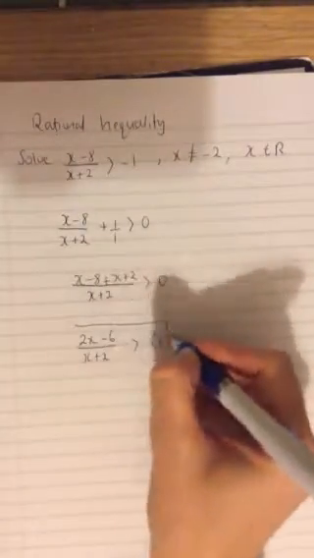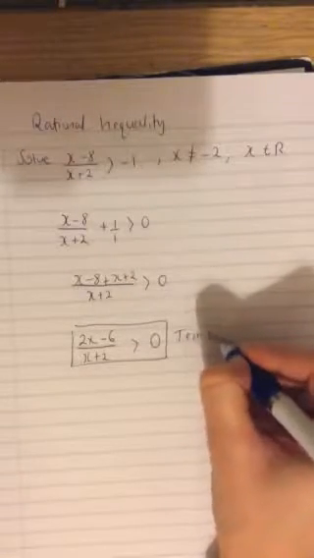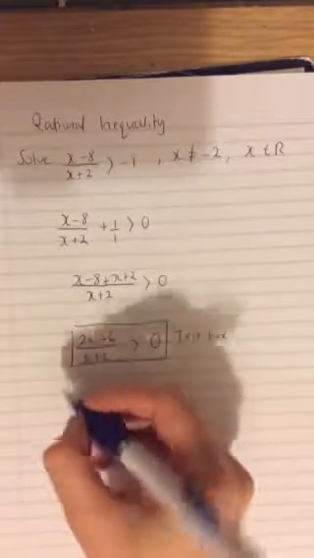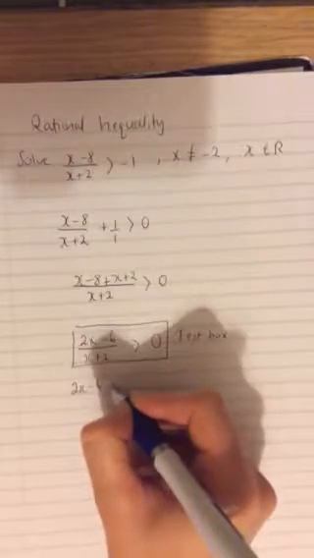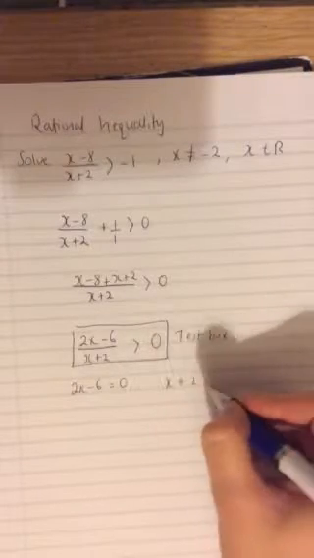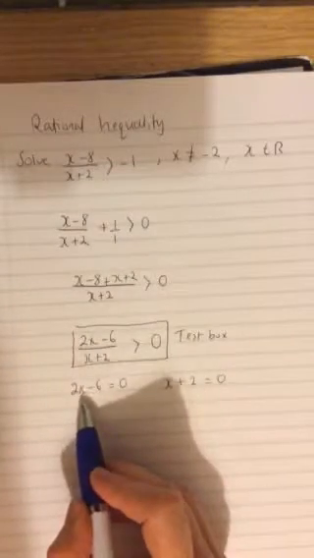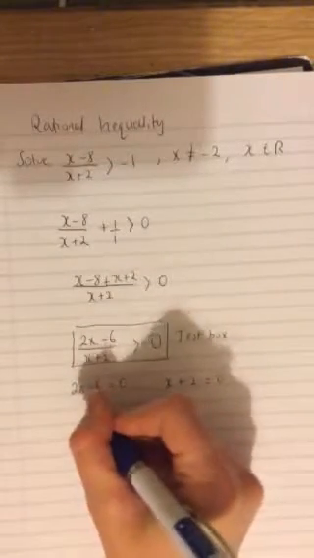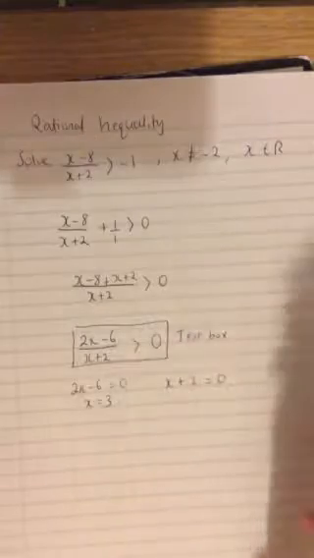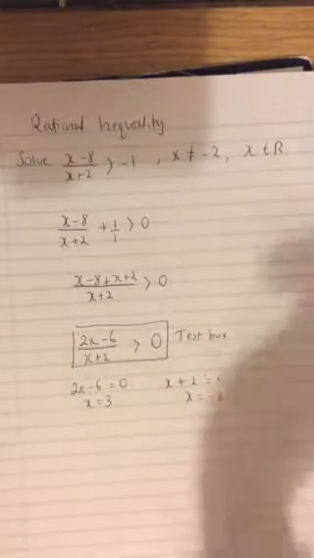At this point we call this our test box, and then we solve. We look at the numerator, so 2x - 6 = 0, or the denominator, x + 2 = 0. For 2x - 6 = 0, x would be equal to 3. And in this one, x + 2 = 0, so x would be equal to -2.